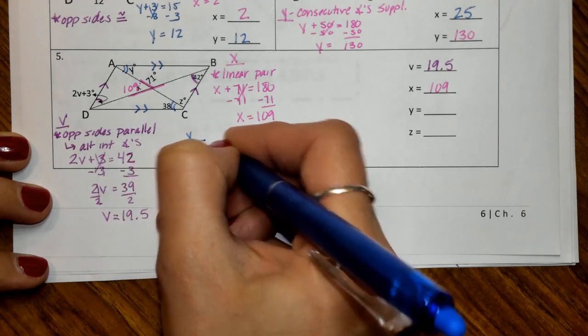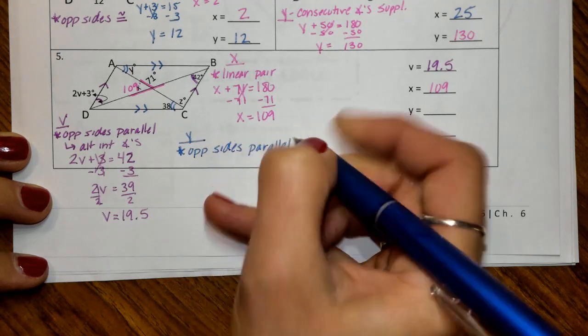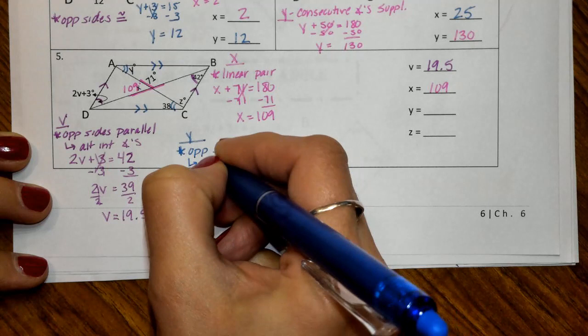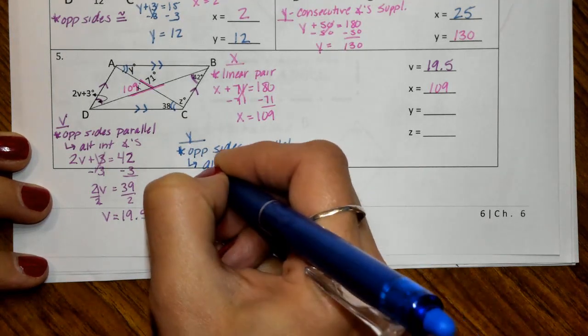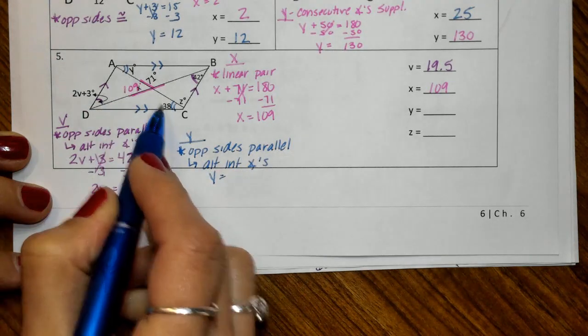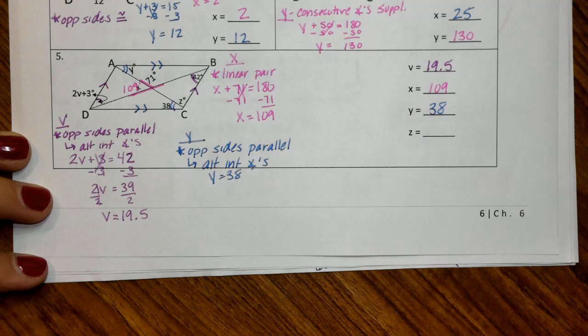So down here, let's go ahead and make note that to solve for y, opposite sides parallel, giving us our alternate interior angles. And we don't have to solve this time. We can just already see that y is going to equal 38. A lot of concepts coming in.